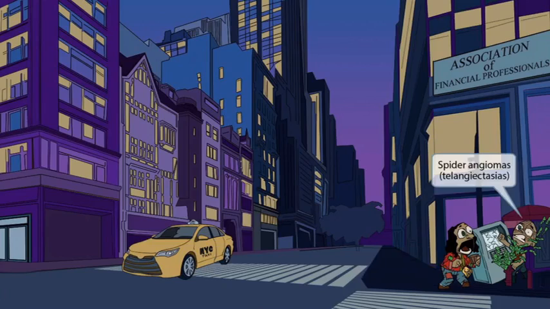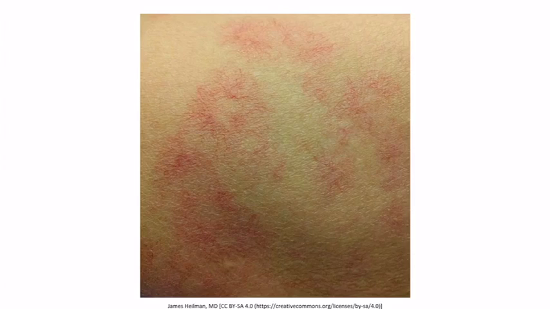Patients can also present with spider angiomas, which are known as telangiectasias. To help you remember this, we've shown our thug character looking even more thug with a spider tattoo on his face. So, spider tattoo for spider angiomas. Here's an image of a spider angioma. As you can see, these are vascular lesions characterized by dilation of the vasculature found just beneath the surface of the skin.